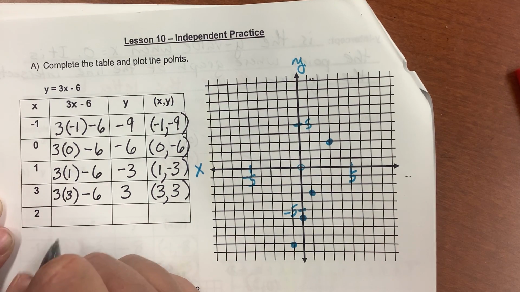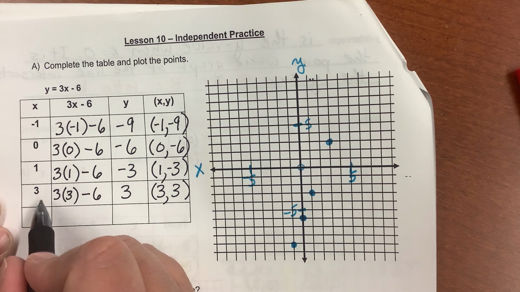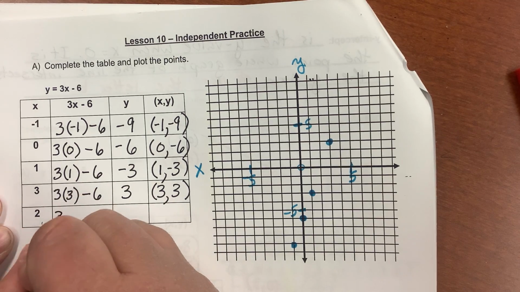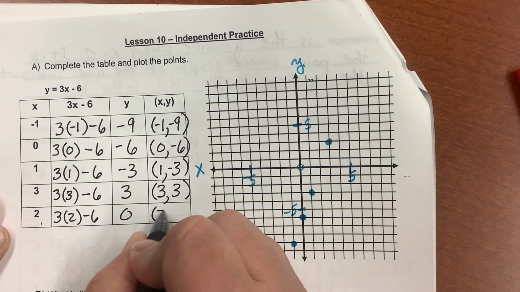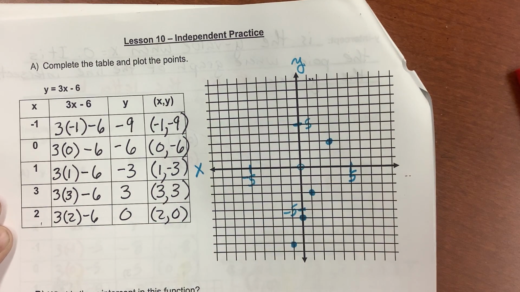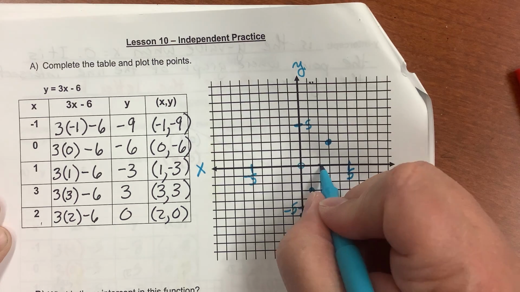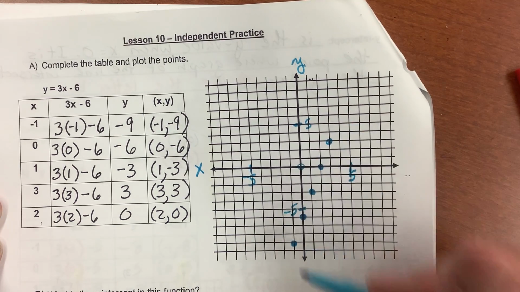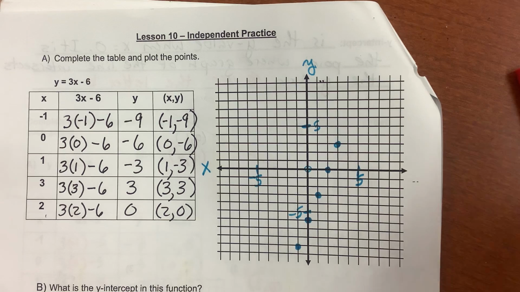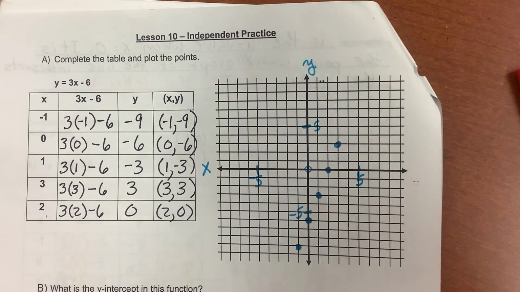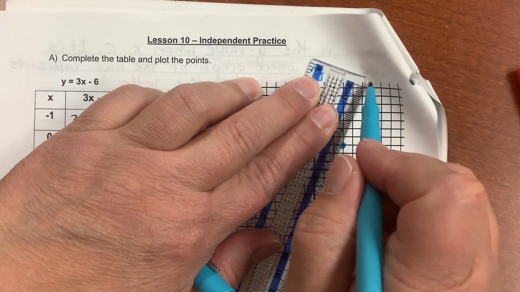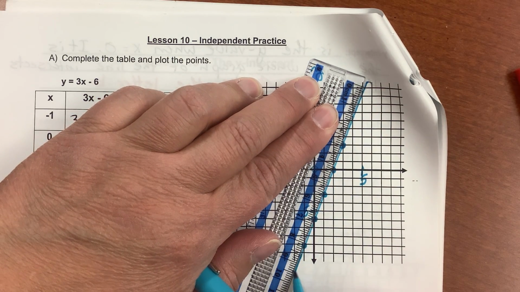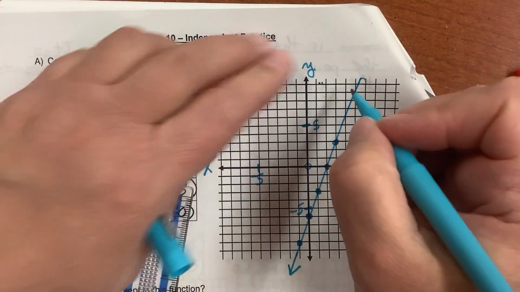Oh, I see what I did. I made a mistake. It was supposed to be 1, 2, 3, and I did 1, 3, 2. Let's see if it matters. 3 times 2 is 6, minus 6 is 0. So graph the point 2, 0. So over 2, and I don't go up or down. See, it doesn't matter because now all of my points are in a nice line. So complete the table, plot the points, connect the points. Make sure you go above the grid and below the grid.